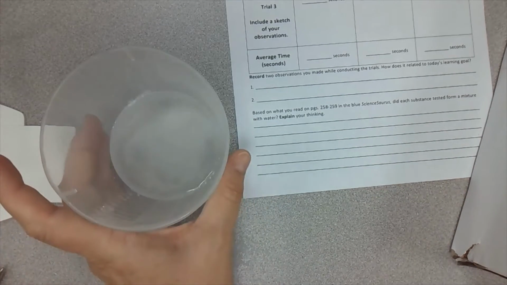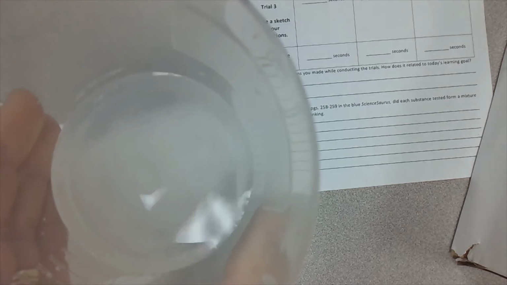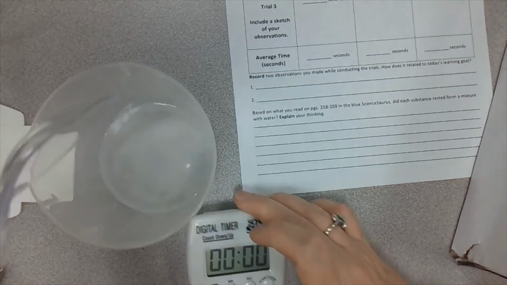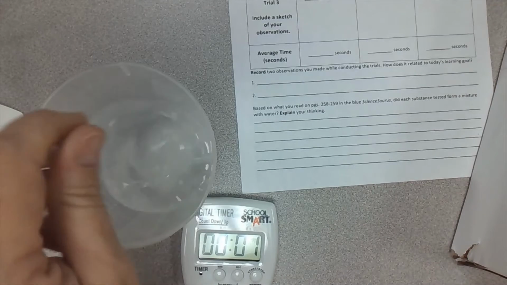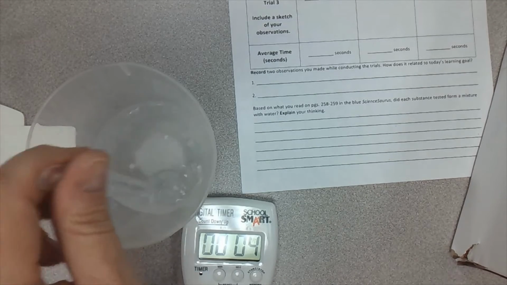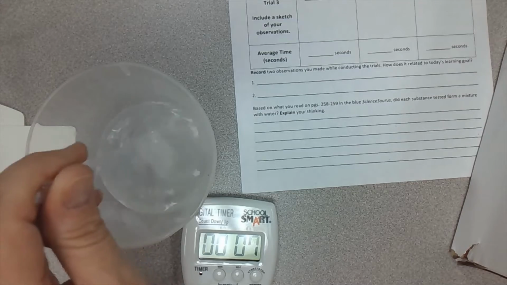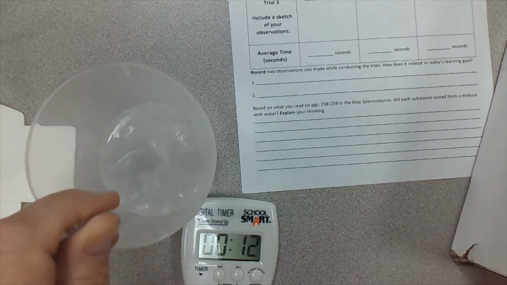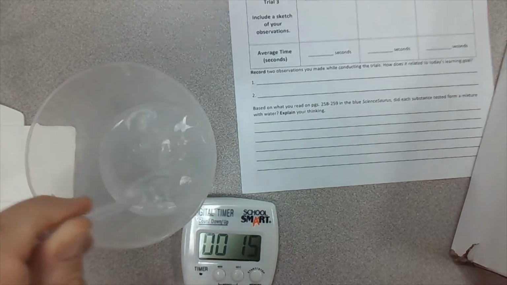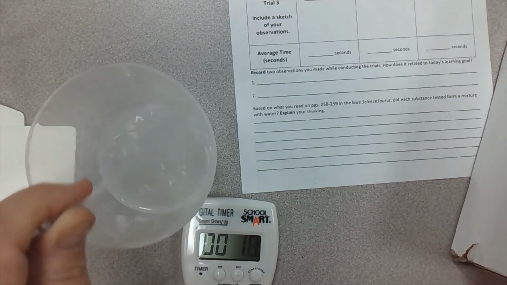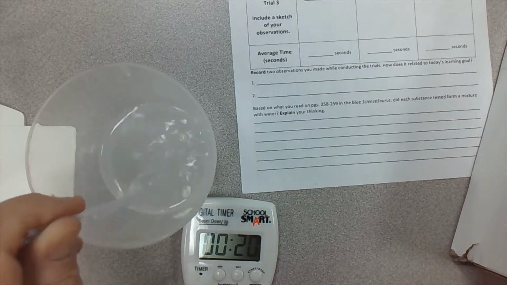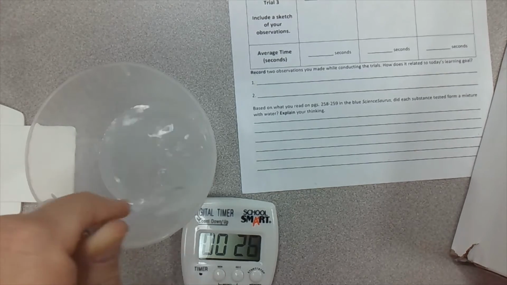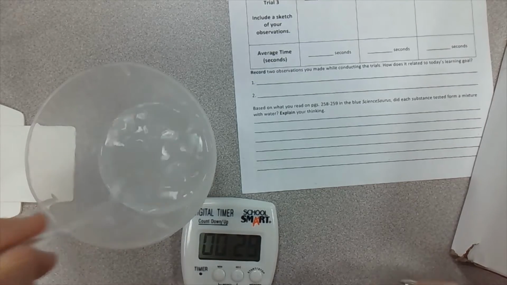Take a minute to observe what you see in that water. Okay, now I'm going to stir and I'm going to start my timer. Now, it's important to have a clear container so you can see along the side. And I'm stirring. I still see some salt in the bottom. It may be hard for you to see mine, but you can try this at home. Any container, some water, room temperature water, and salt.